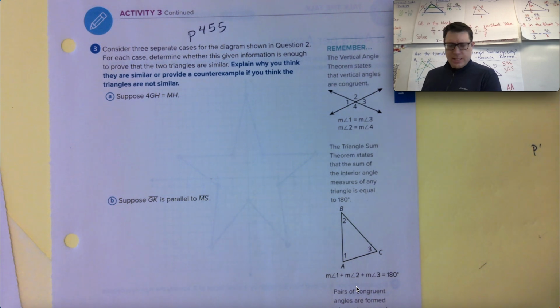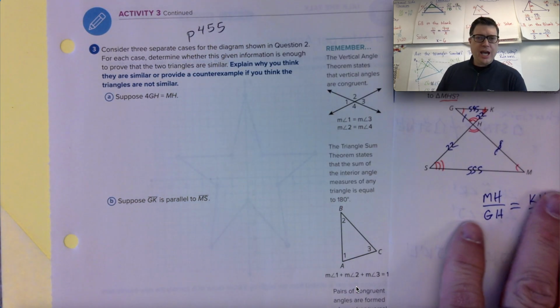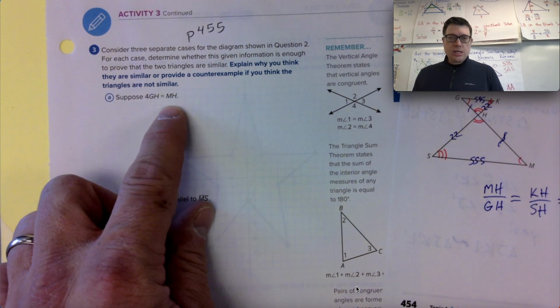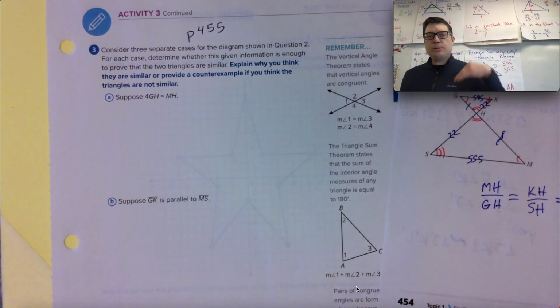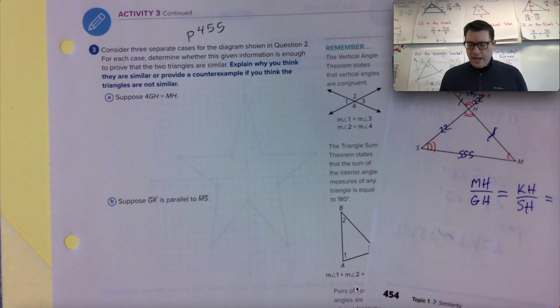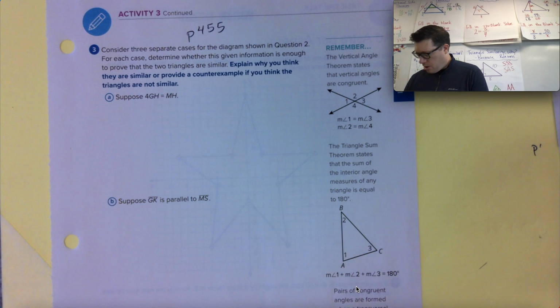Consider three separate cases for the diagram shown in question 2. Just a reminder, this was question 2. For each case, determine whether this is enough information to prove that the two triangles are similar. Explain why you think they're similar, or provide a counterexample if you do not think the triangles are in fact similar. Let's talk about this one.